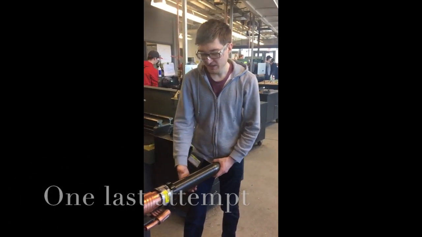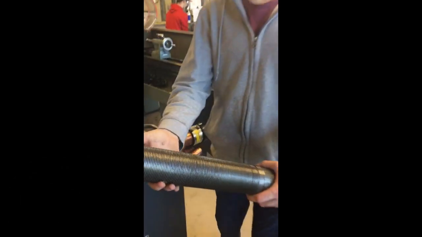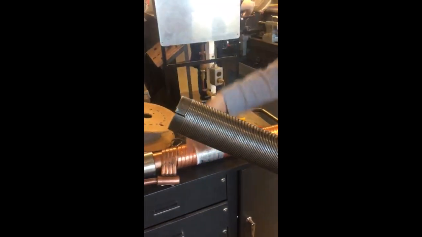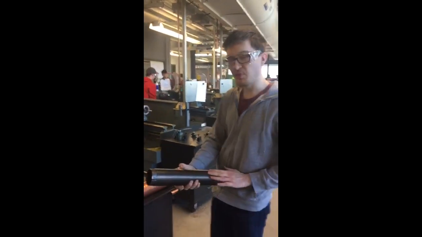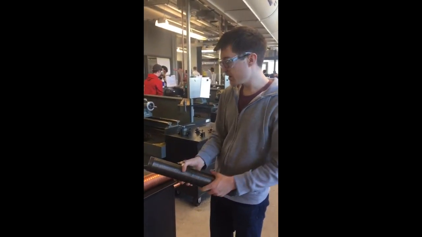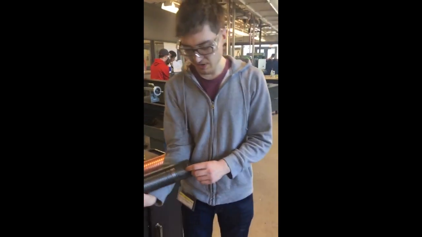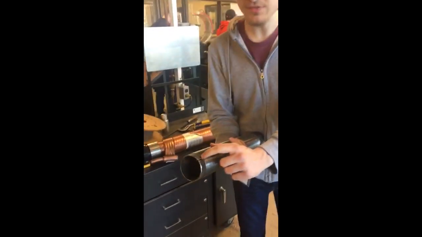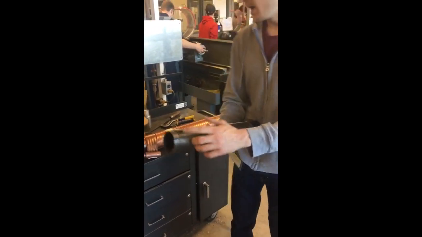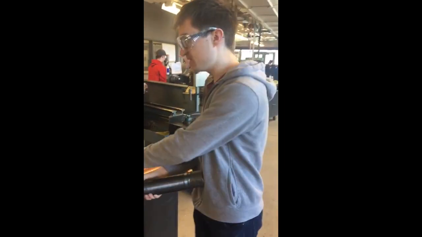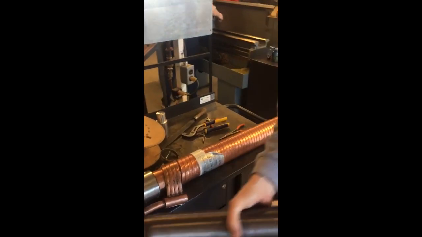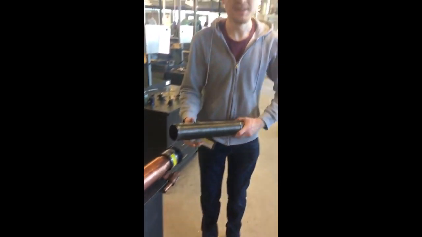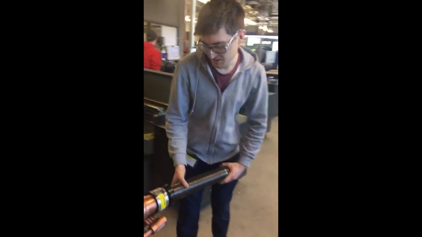Now I'm installing the spring, which we made on a mandrel on the lathe. And now I'm going to insert the mandrel with the spring, tighten around it, and then I'm going to unhook the end of the spring from the slot, and it's going to expand into the inside wall, and then I can remove the mandrel. So, let's see how this goes.